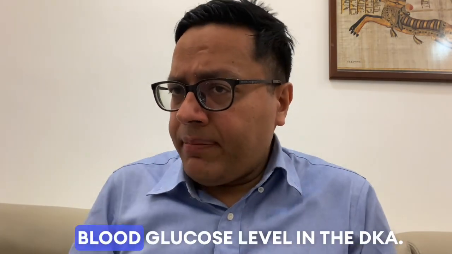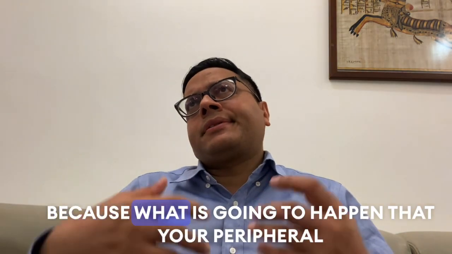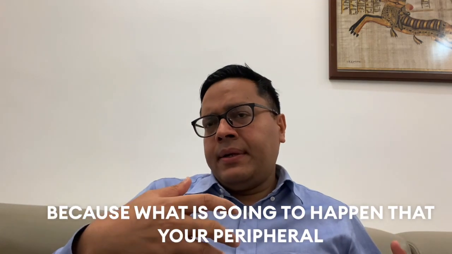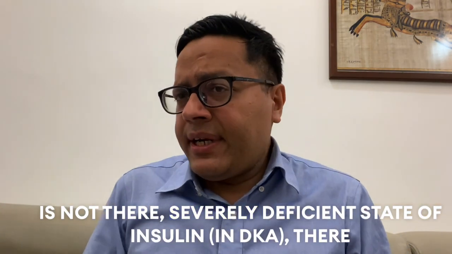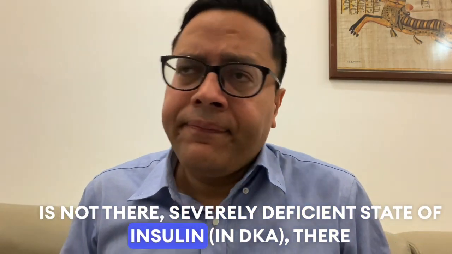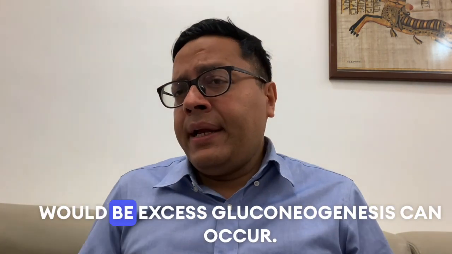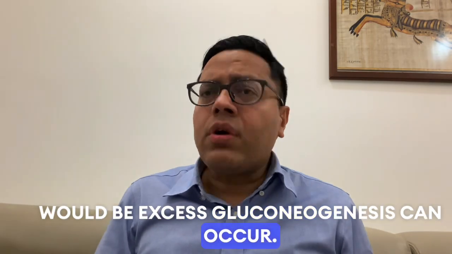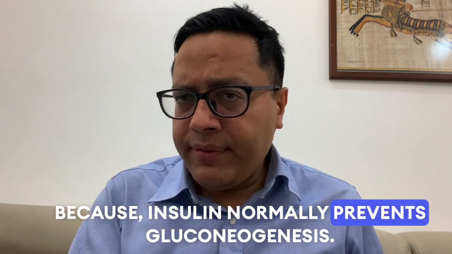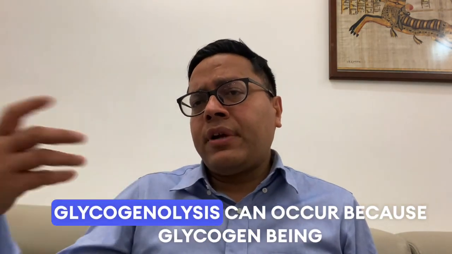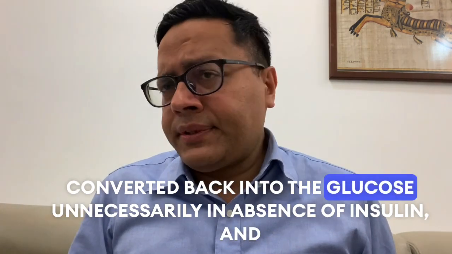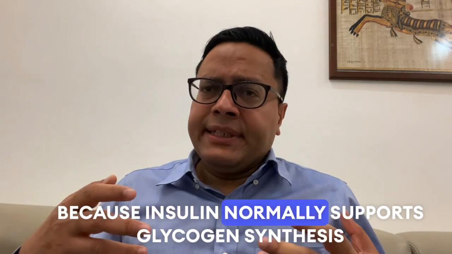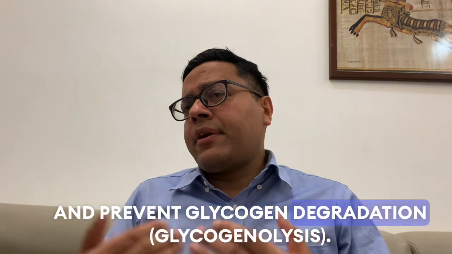This explains why you get a high blood glucose level in DKA. Peripheral utilization of the glucose would not occur because insulin is not there, a severely deficient state of insulin. Excess gluconeogenesis can occur because insulin normally prevents gluconeogenesis. Glycogenolysis can occur because glycogen will be converted back into glucose, because insulin normally supports glycogen synthesis and prevents glycogen degradation.